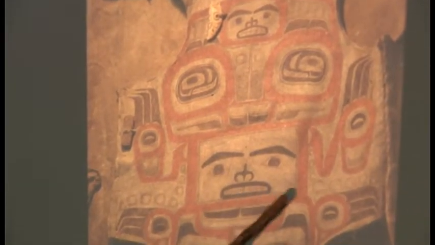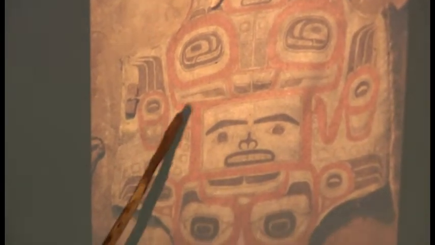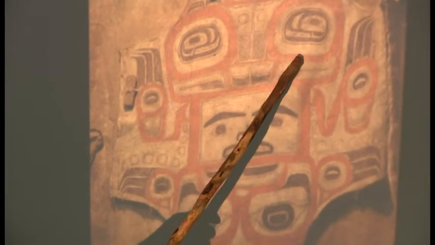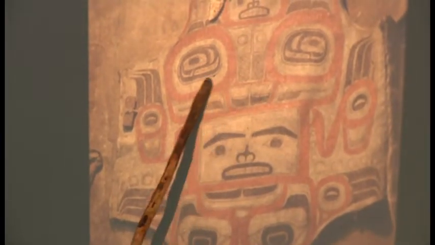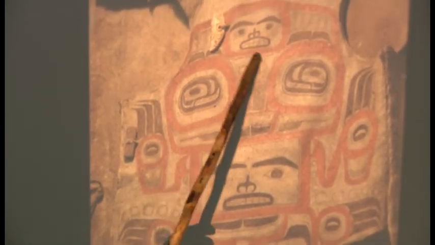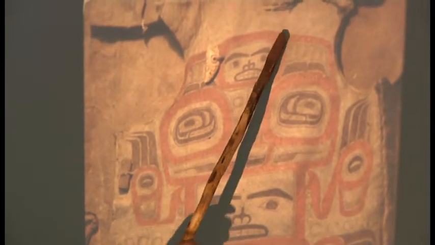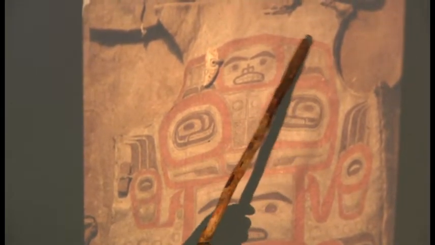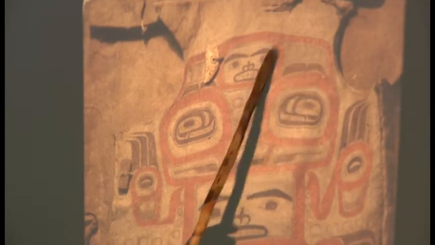Upside down formline face here. There's another formline structure here. Got a U-shape dropping down into the mouth. Mask-like face up here that's not overlapped, and then part of a U-shape coming down here, half a U-shape filled like that.